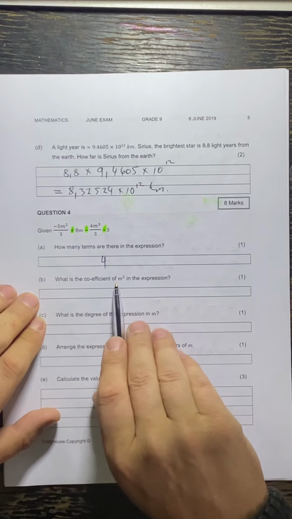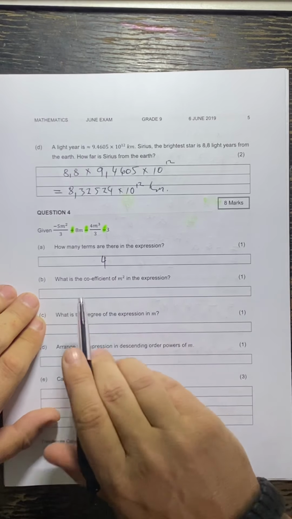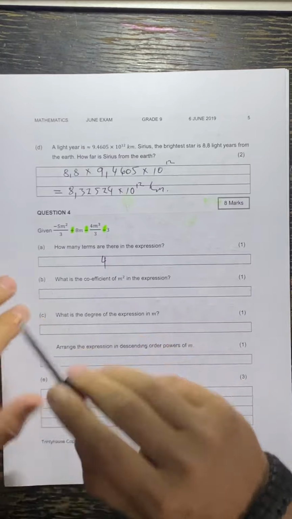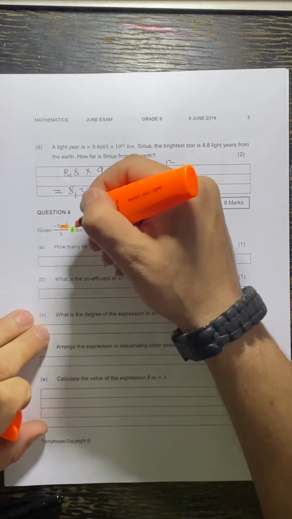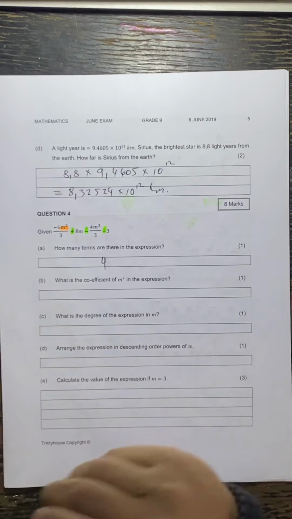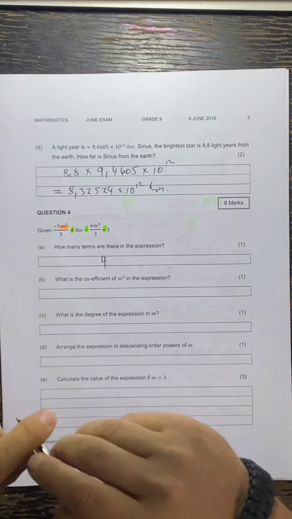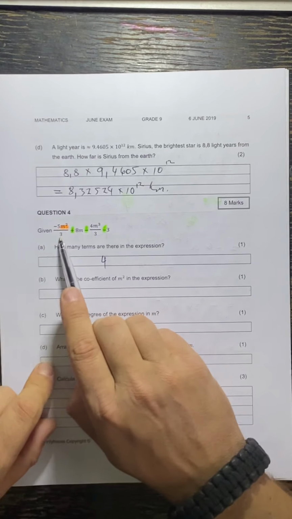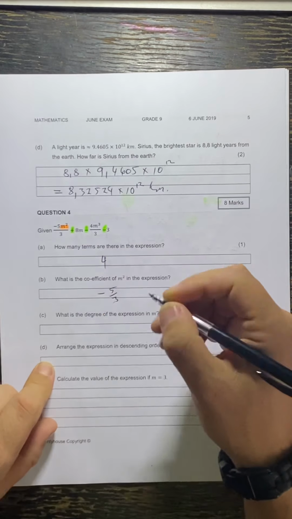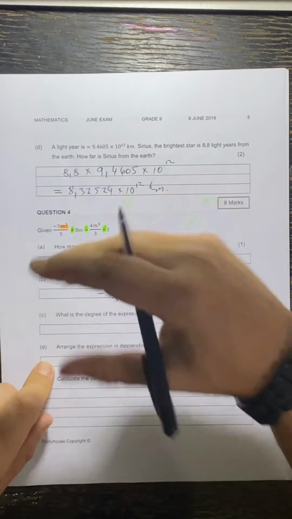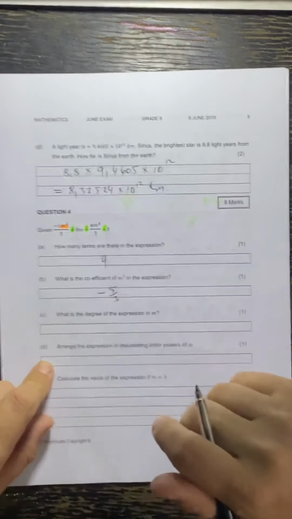What is the coefficient of m squared in the expression? So what I'm looking for is m squared, and here is the m squared over here. So I just cover that like that. And what am I left with, grade 9s? I'm left with minus 5 over 3. That is the coefficient of m squared, because you just basically covered up. What you're left with is the coefficient.